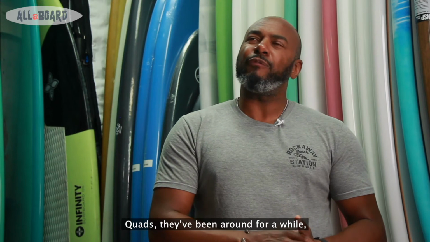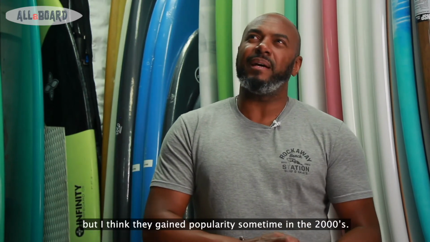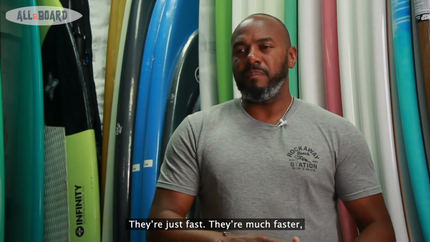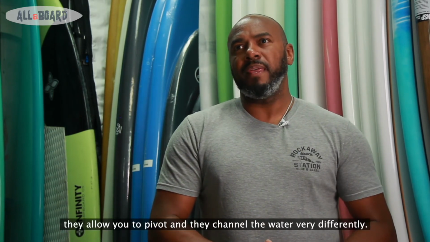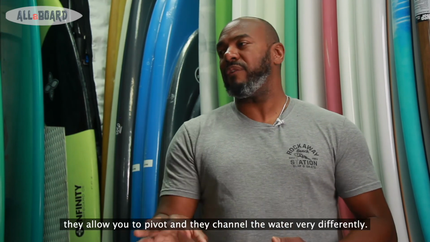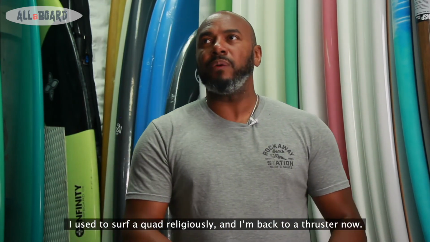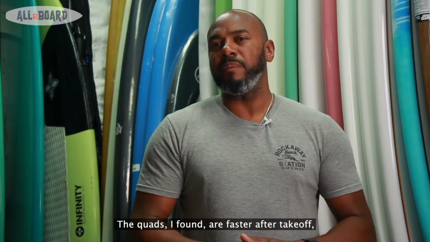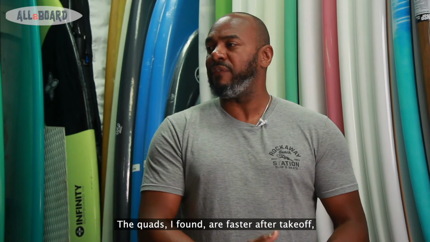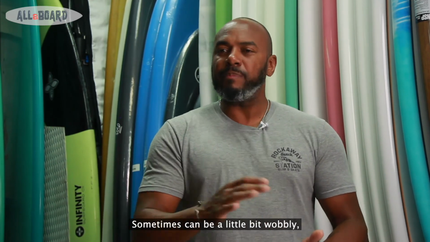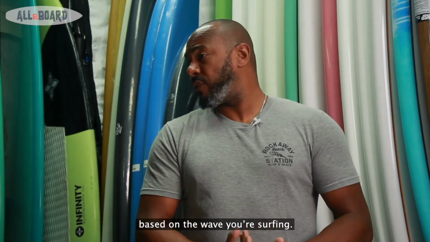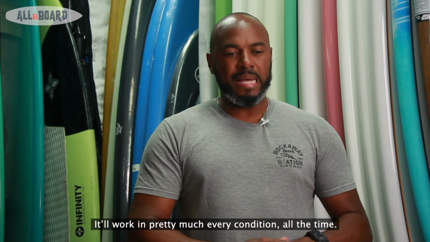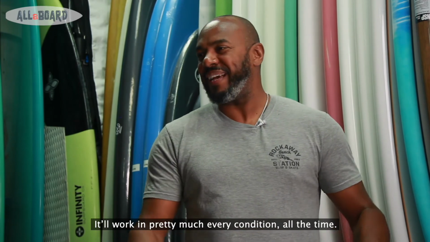Quads, they've been around for a while, but I think they gained popularity sometime in the 2000s. They're just much faster. They allow you to pivot, and they channel the water very differently. I used to surf a quad religiously, and I'm back to a thruster now. But basically, it's just a slight performance difference. The quads, I find, are faster off the takeoff. They get you down the line much quicker. Sometimes they can be a little bit wobbly based on the wave you're surfing, but Old Faithful is your thruster. You know, it'll work in pretty much every condition all the time.